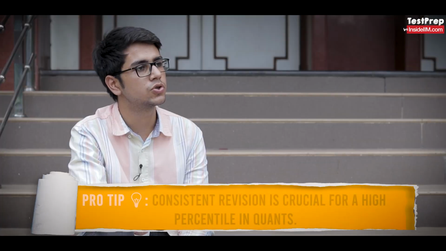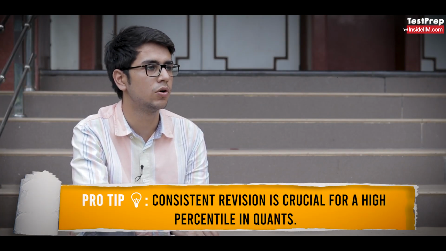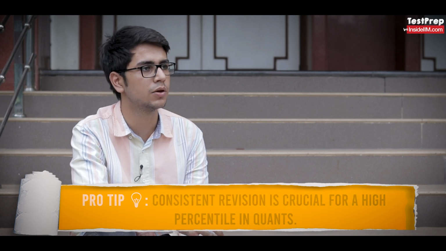I'll tell them to revise the concepts first, because if they just start focusing on solving questions, they'll not learn anything, because the questions will not be the same in the exam. So you should first focus on revising all the concepts, and when you learn a subject, then you move on to another chapter in the same subject, like in quants. You should keep on revising the one you learned earlier. That is a very golden rule. If you don't do that, you'll forget the one you learned earlier.